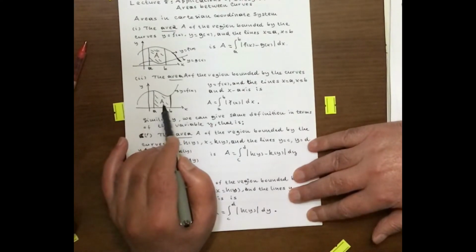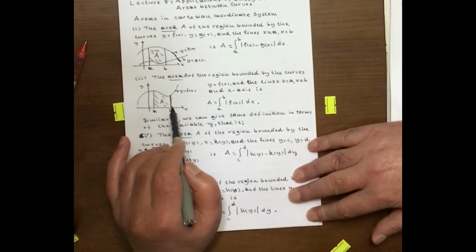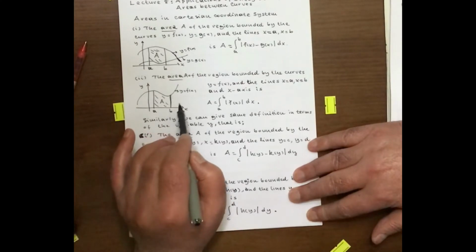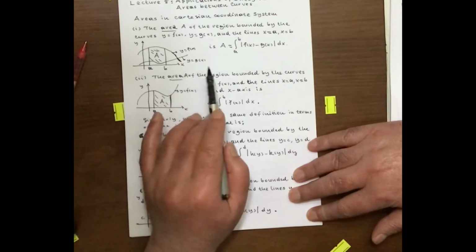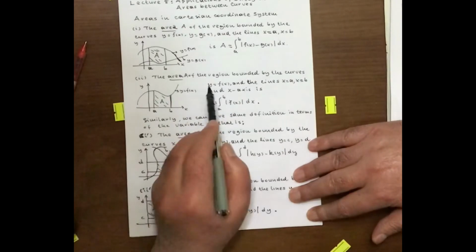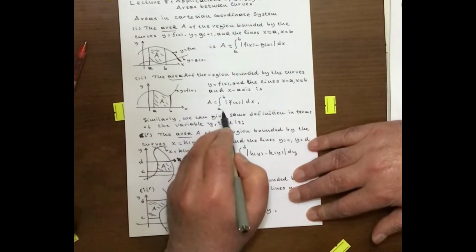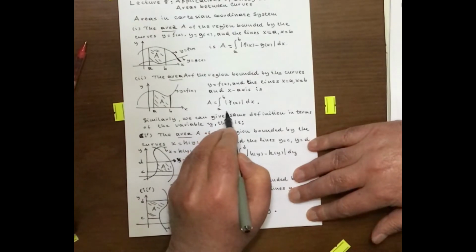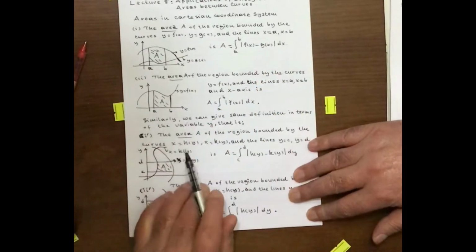If you look carefully at these two definitions, you can see that everything depends on the variable x. The function depends on the variable x, and the limits of the integration again depend on x. For example, x is equal to a, x is equal to b.